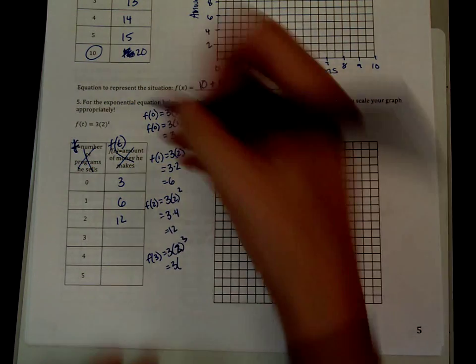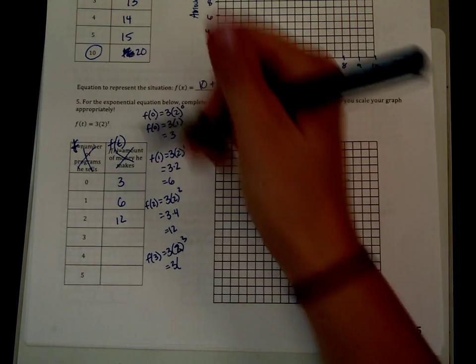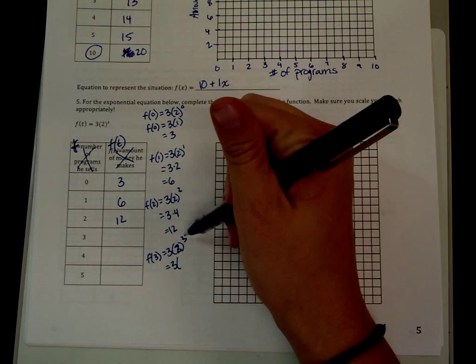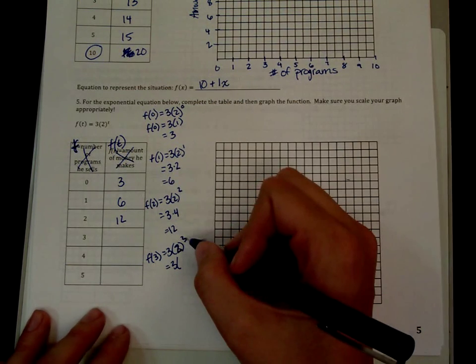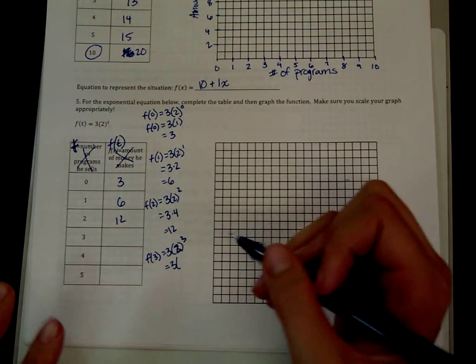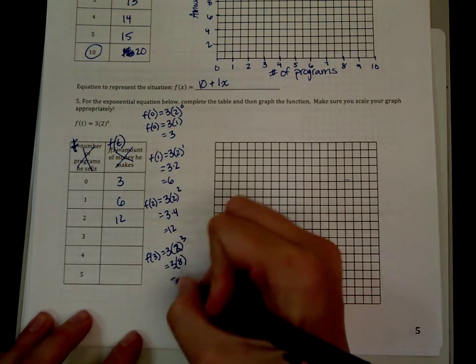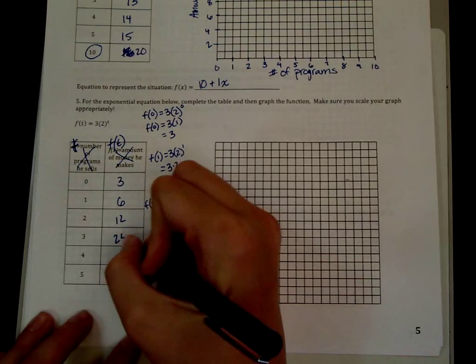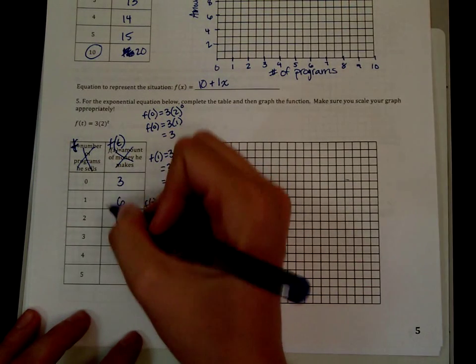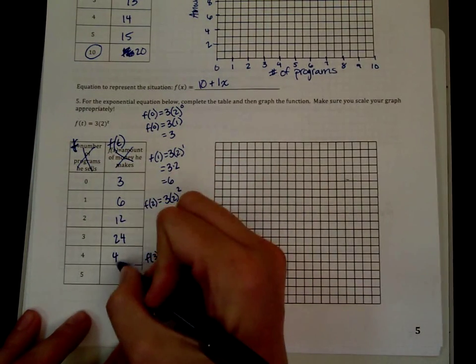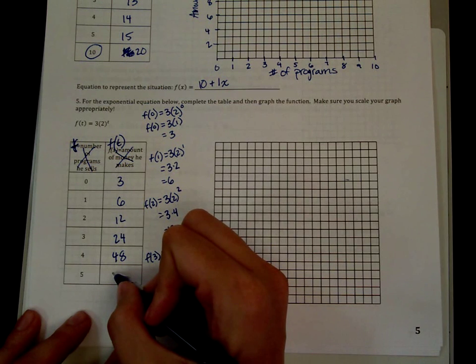We're plugging in 3 for t, so the exponent should be 3. 2 to the third power is 8. And I'm noticing a pattern here. This is multiplying times 2. So this would be 48 and then 96.